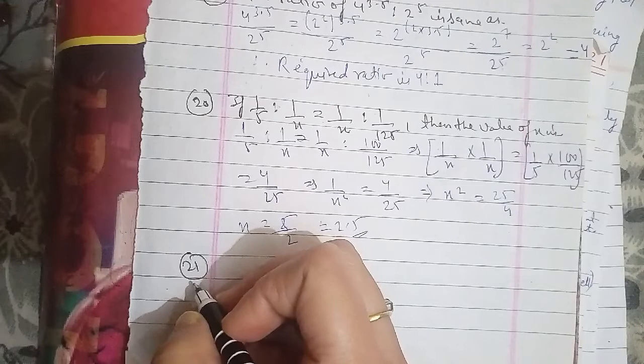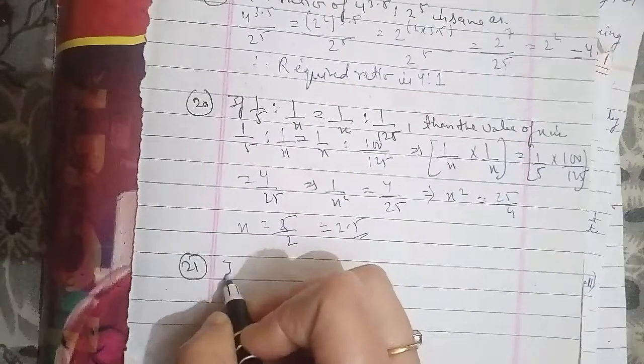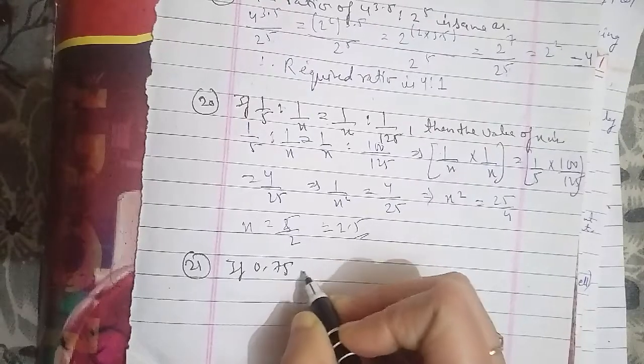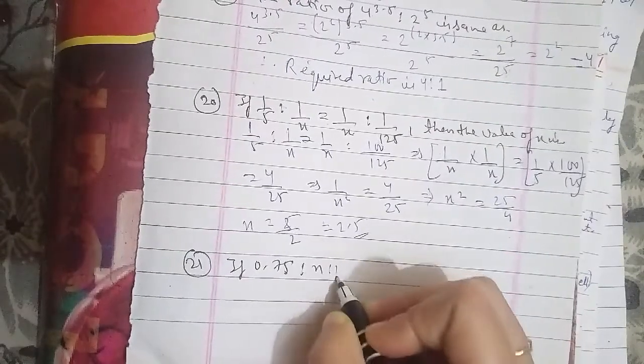The options are: 1.11, 1.12, 1.20, 1.25, 1.30. So here we go.